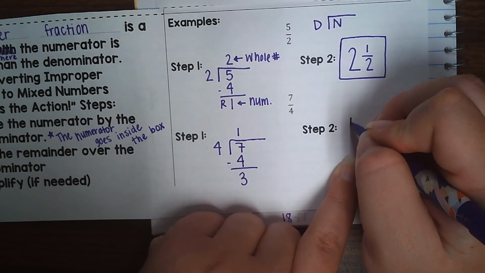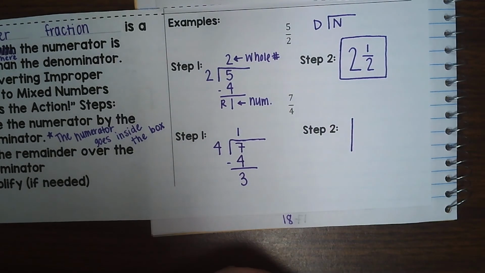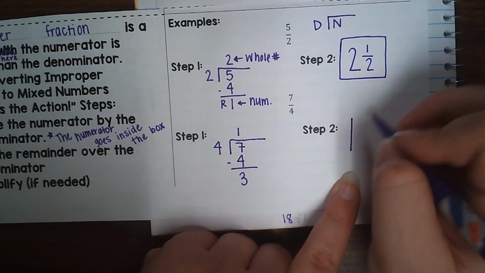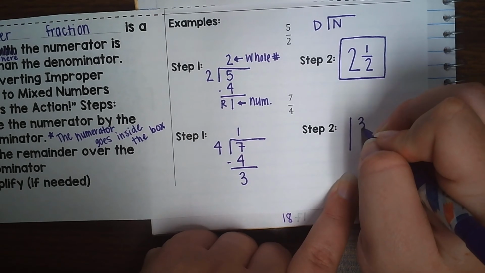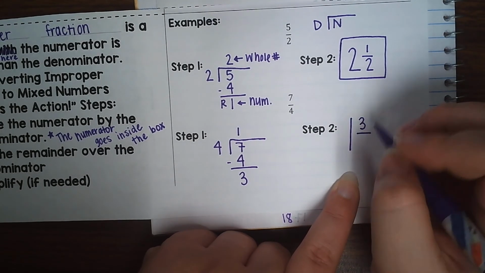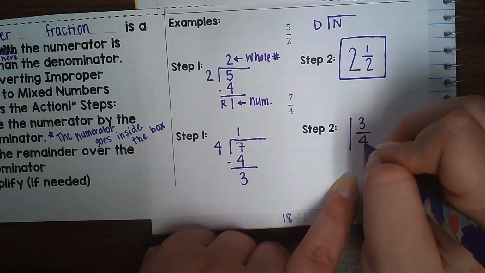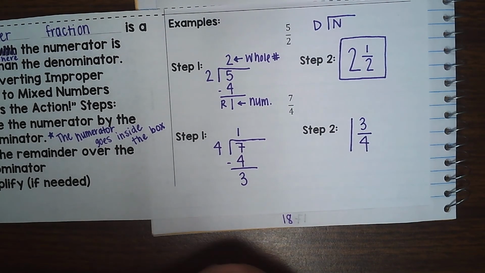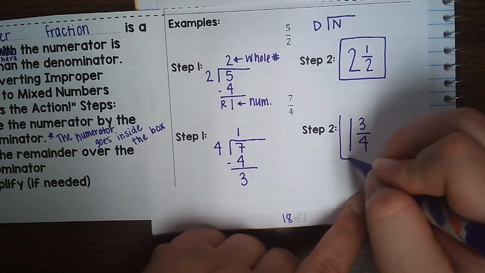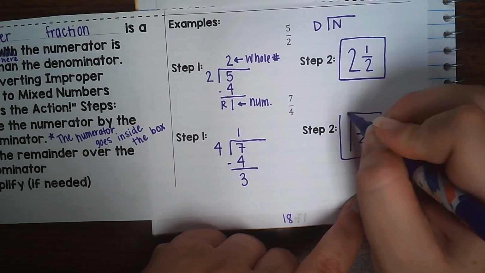So our whole number is 1. Our numerator is 3. And our denominator stays the same. So our answer is 1 3/4.